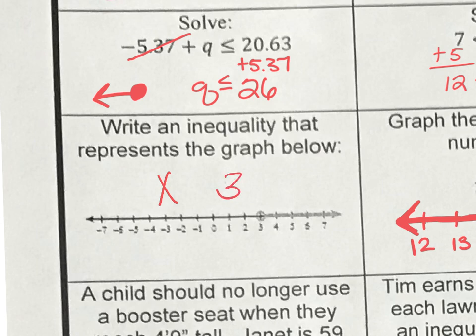Now, did they highlight the greater than side or the less than side? They highlighted the greater than side. Okay, so that means what mouth has to be touching our X? The big one, the greater than one. Do I put my equal to line? Why not? Because the circle's open, so I leave it out. Very good job. Any questions on that one?